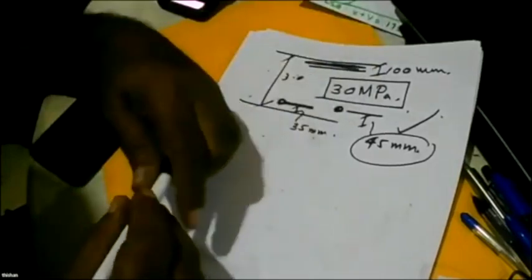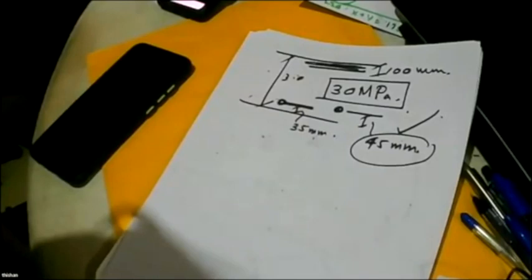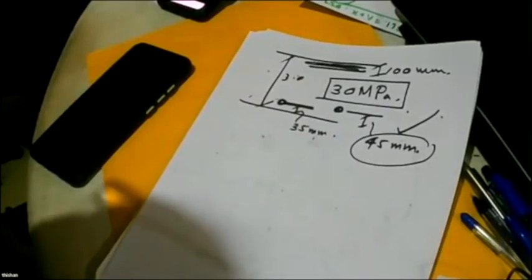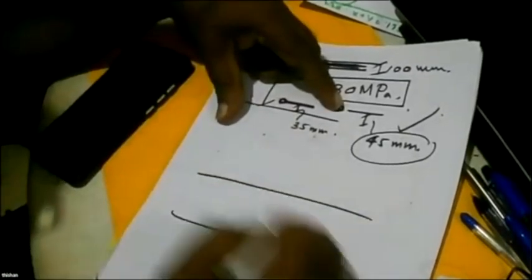Clear. I got it. Now let's say in the same building you are doing some columns, and some of these columns are going to be supported on a 30 megapascal transfer plate, or a raft. So these are raft foundation, and on the raft foundation, we have some columns.